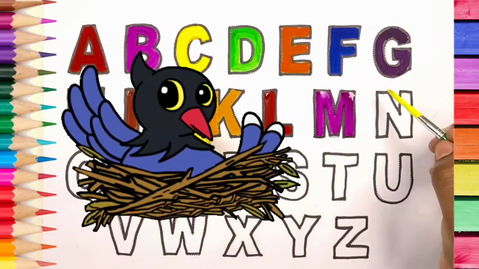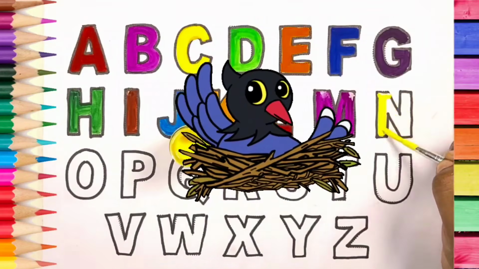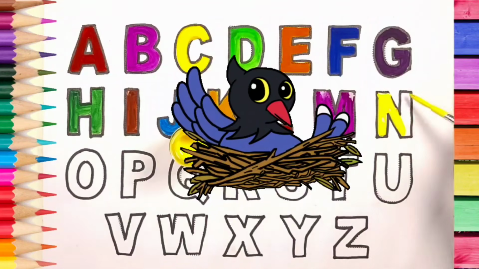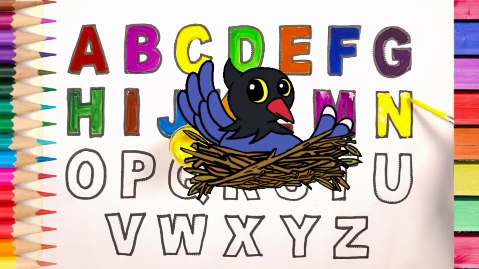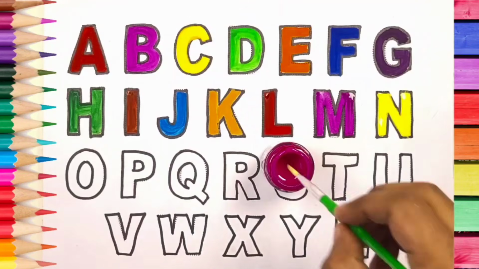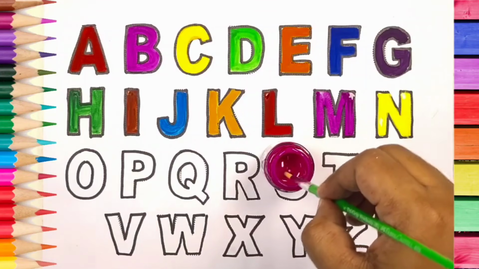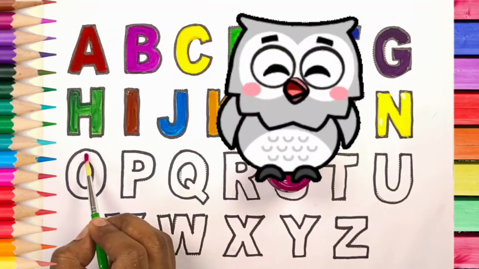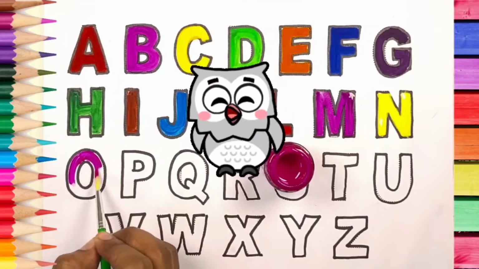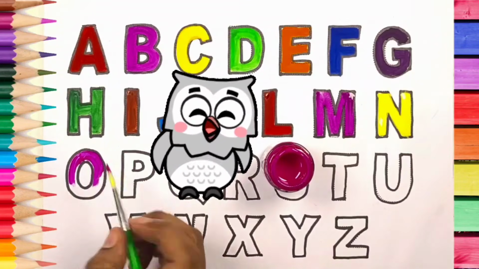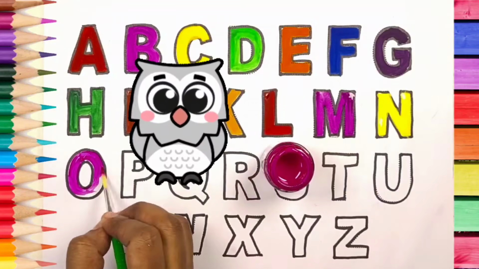N for nest. Lulu, skip to my Lou. Skip to my Lou, my darling. Flies in the buttermilk shoe, fly shoe. O for owl. Flies in the buttermilk shoe, fly shoe. Skip to my Lou, my darling.